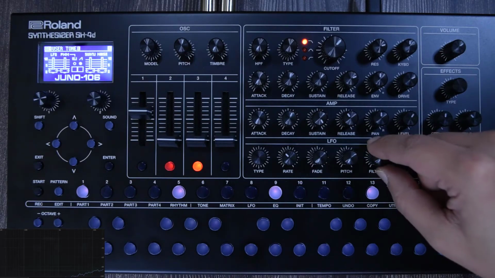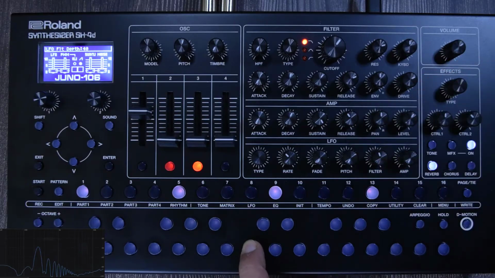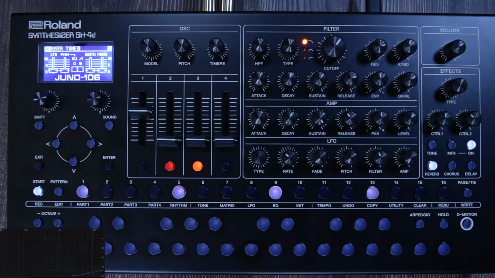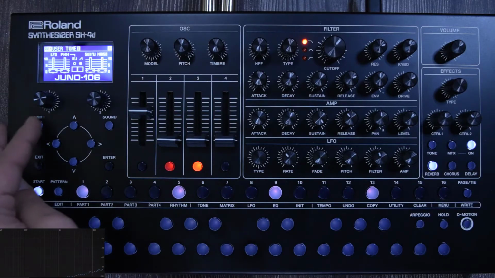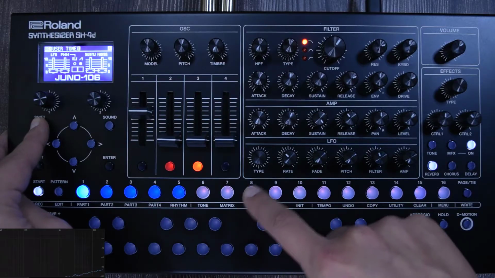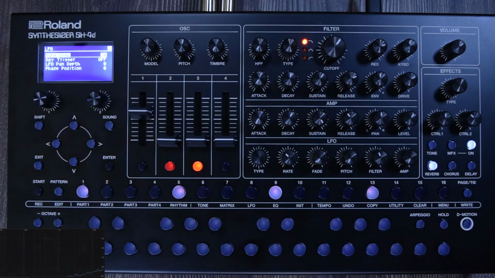Now we have more configuration options. And for now, I'm just going to go to the filter because it's very easy to hear. On the whole synthesizer, depending on where you're standing, you can do a combination of shift and some other key, and it's going to take you to the configuration of whatever you're trying to do. In this case, if we go to shift, you have an option right here that says LFO. If I go to the LFO, it is going to take us to the configuration of the LFO.